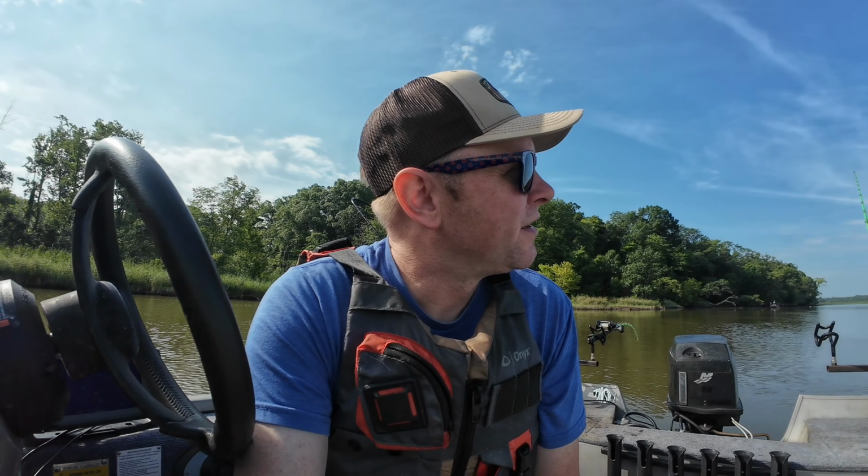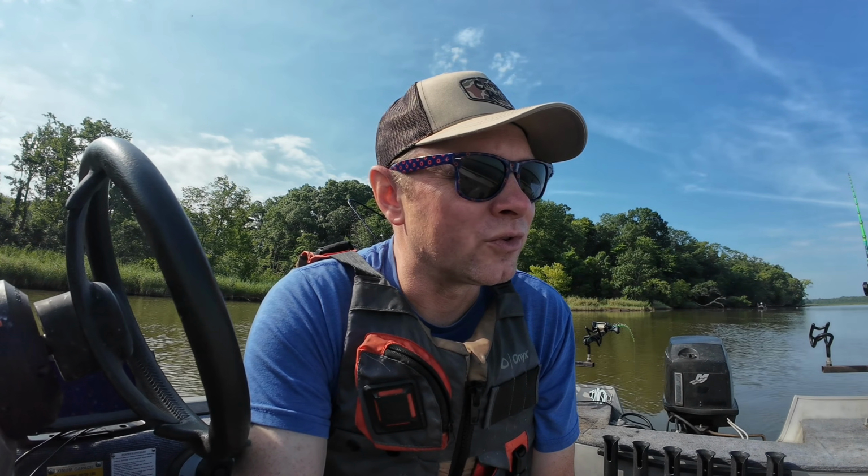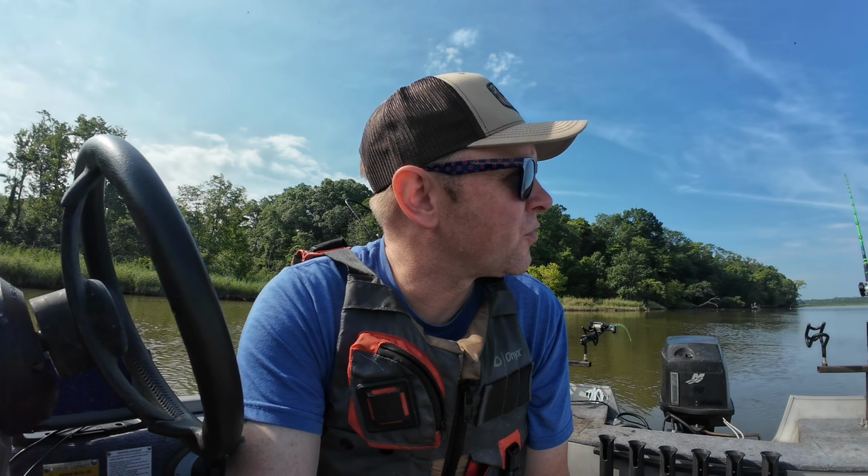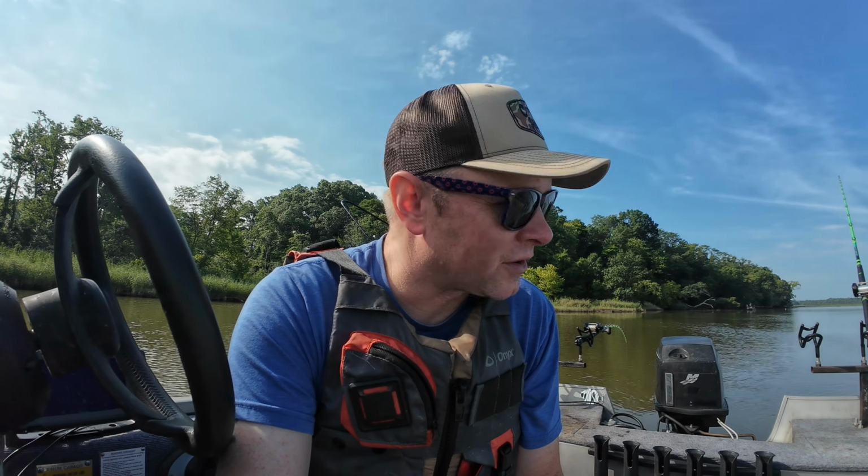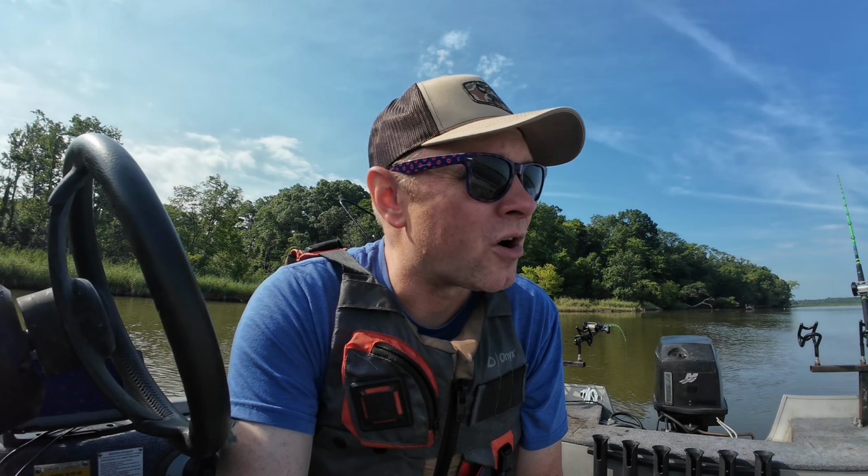So definitely higher salinity levels, and these blue catfish don't do real well in higher salinity levels. They can travel through it for a limited amount of time, but typically they can only survive for about 3 days in anything around 15, 17 parts per thousand. Anything more than that, they can't survive at all.